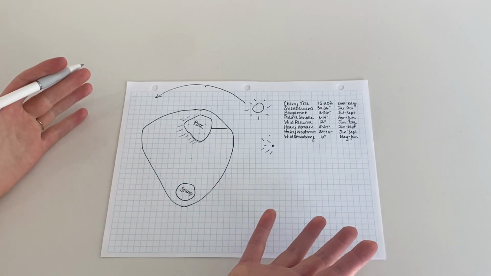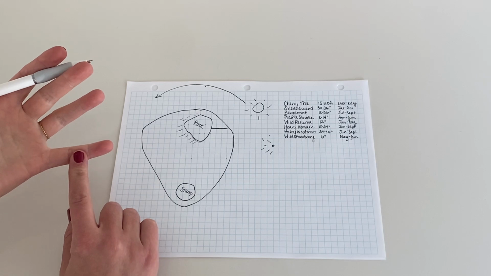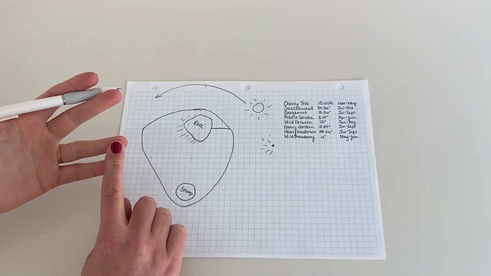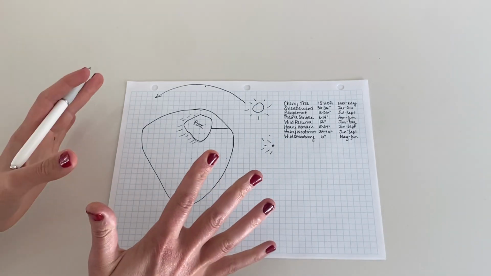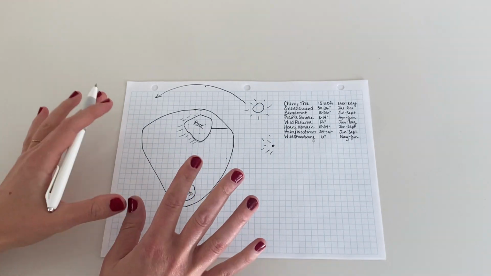All right, so we've completed our site analysis. We know where our sunlight is coming from. We've identified areas of shade. We've identified dry or moist areas as well. Now we get to move on to planning out our actual plants.